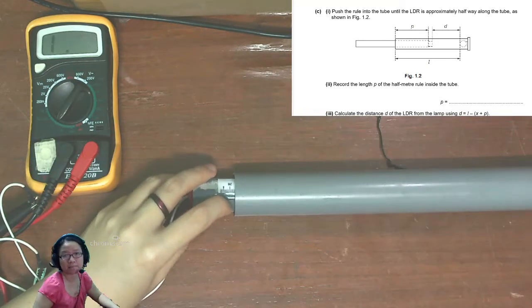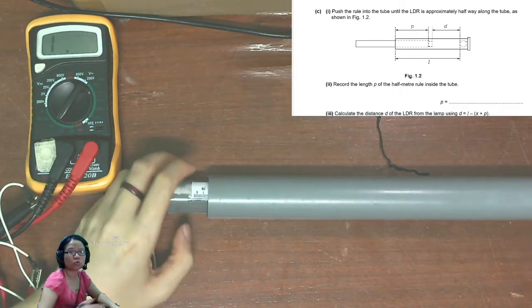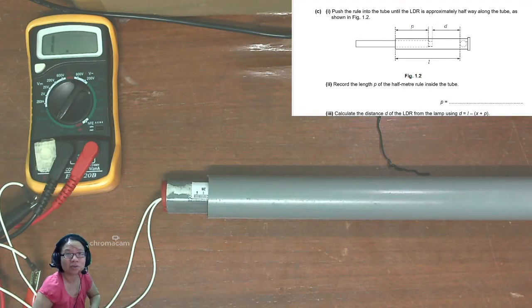Alright, come. This one is fully in now. Cannot go in anymore. Too big now. So this one, too long, too big. This, on my scale, looks like 27.6 cm.